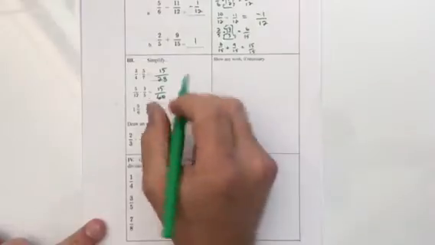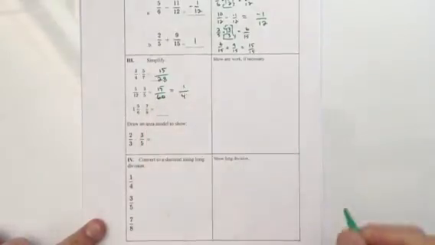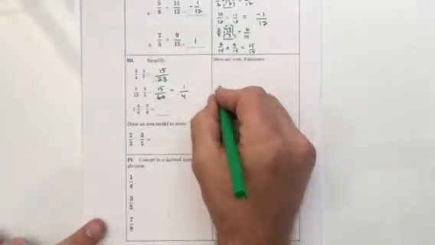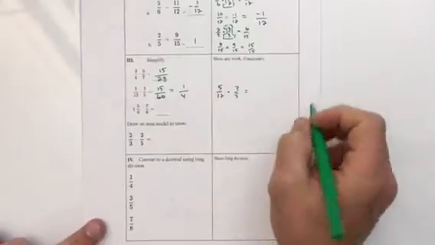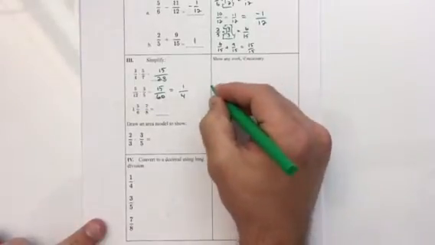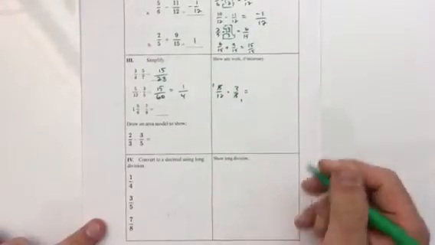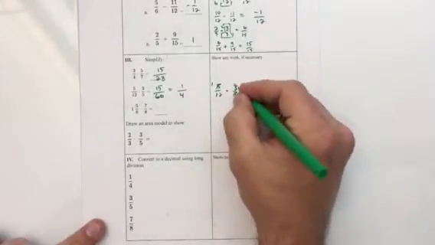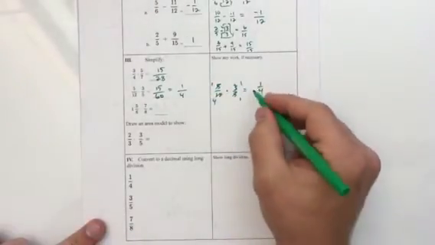And then I can simplify. 15 goes into 60 4 times, and 15 goes into 15 once. Or if we remember cross simplification, the 5 divided by 5 is 1, 5 divided by 5 is 1, so those become 1s. Then I can simplify 3 divided by 3 is 1, 12 divided by 3 is 4. And I get my answer that way. Either way works.